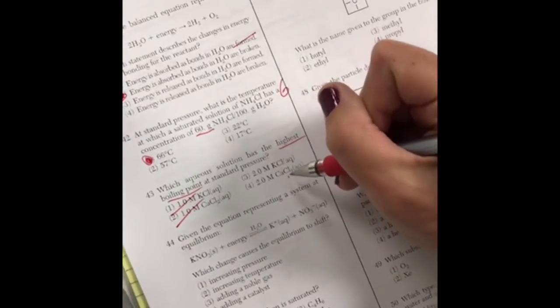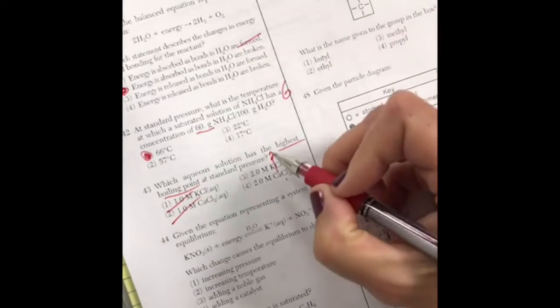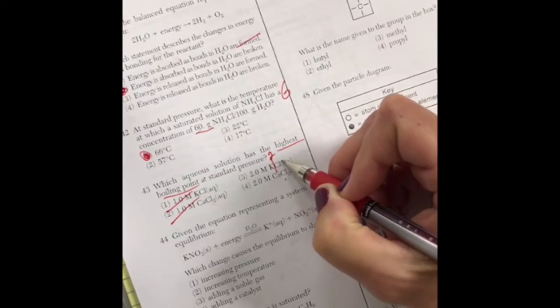Now, KCl versus CaCl2. KCl would dissociate into 2 ions. You'd get a K+ and you'd get a Cl-.